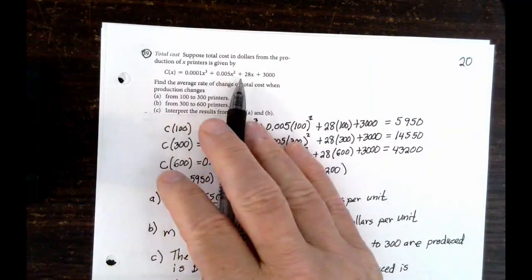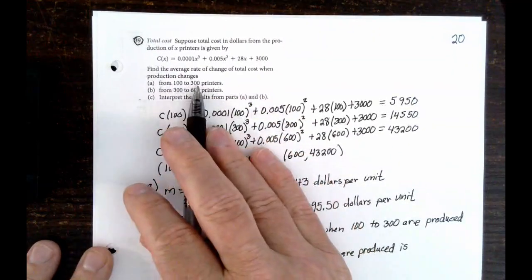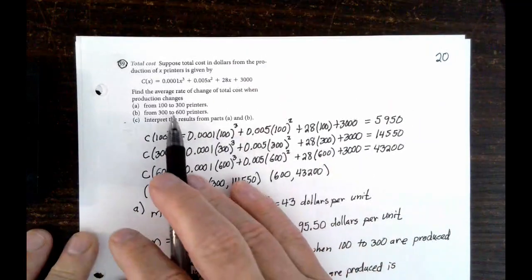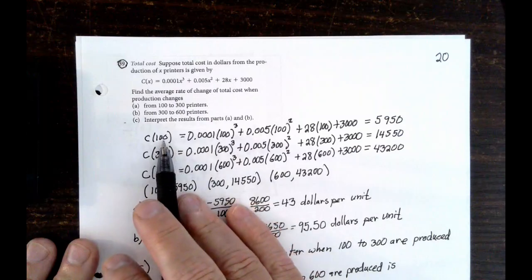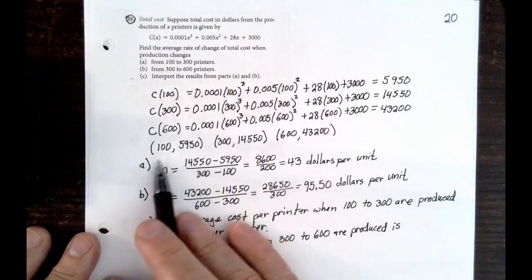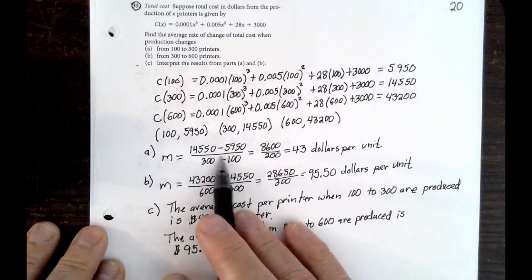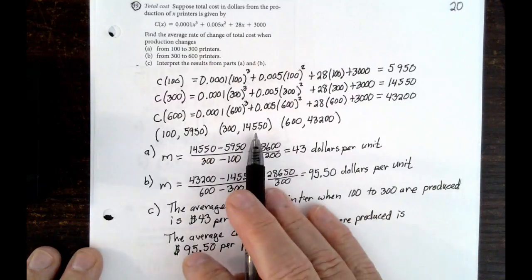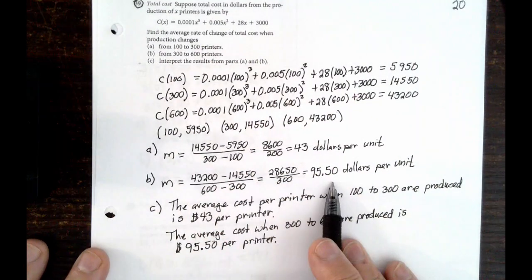39, you're given the cost function is this. They say find the average rate of change between 100 to 300 and 300 to 600 and interpret your results. So in order to find the rate of change or slope, you have to find points. So you plug in each of these x values and get the equivalent y value. There's your 3 points. So the first one says from 100 to 300, so you use these 2 points to find your slope. The second one is from 300 to 600, so use these 2 points to find your slope.